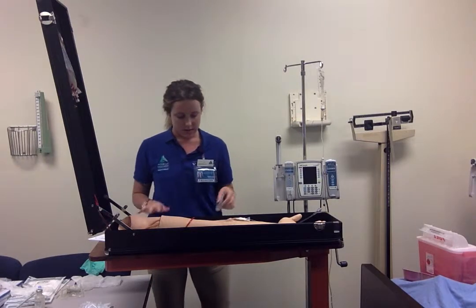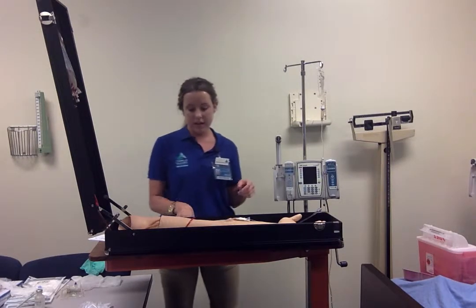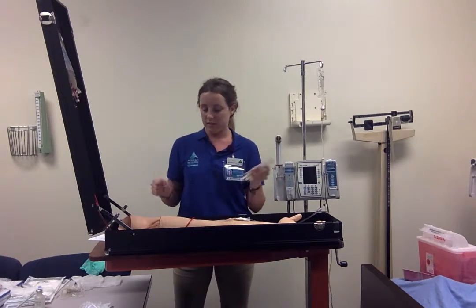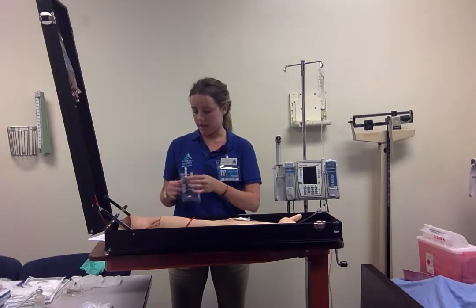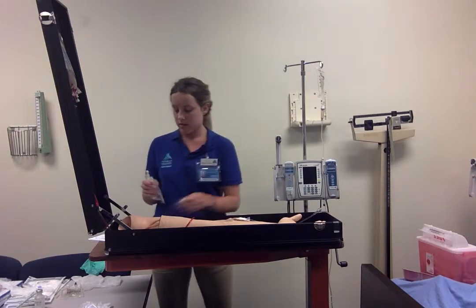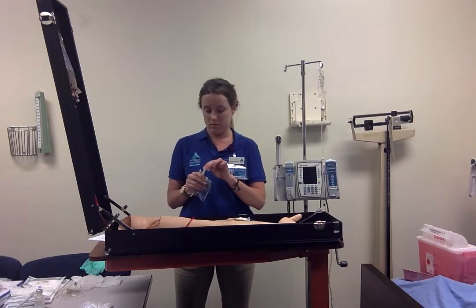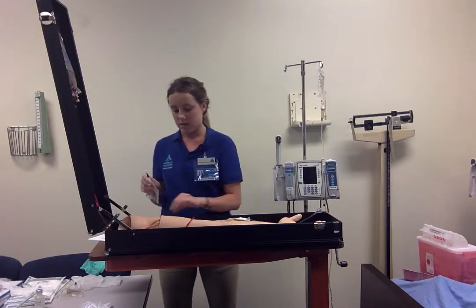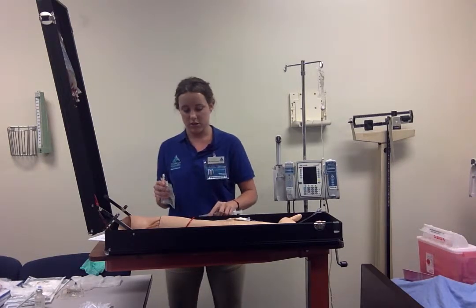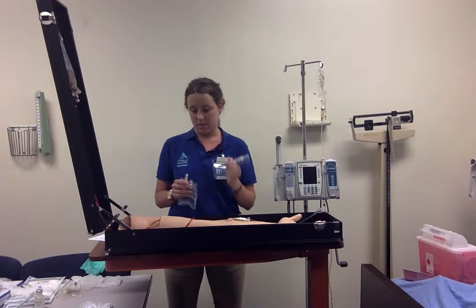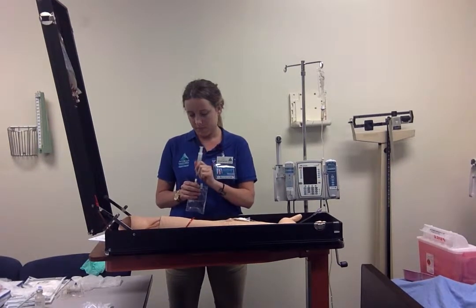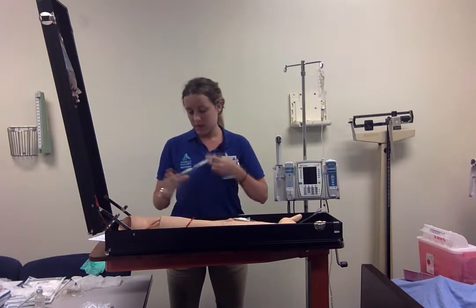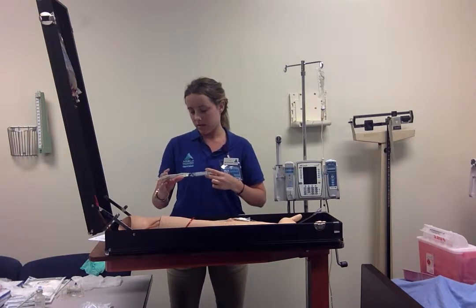And now I'm going to grab my piggyback, the sodium chloride mini bag, and I'm going to make sure I have a clean port. And I'm going to inject the medication inside the bag.